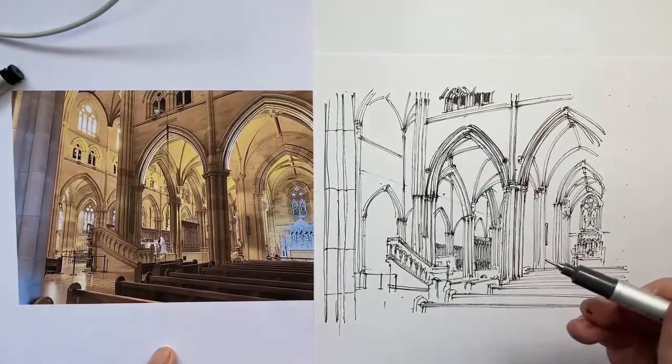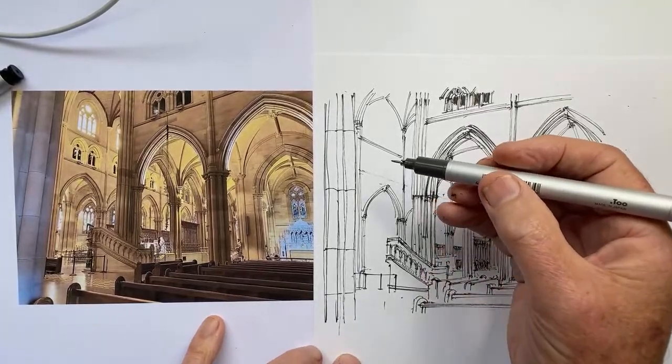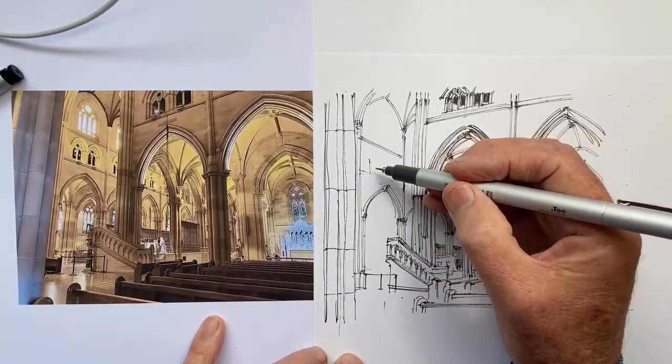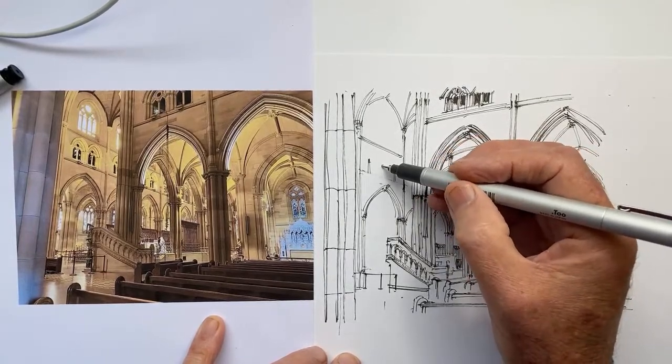Really does make you want to catch a train into the city and go and sit in one of the two cathedrals we have in Sydney and have a go just doing this, looking up at what's around me.